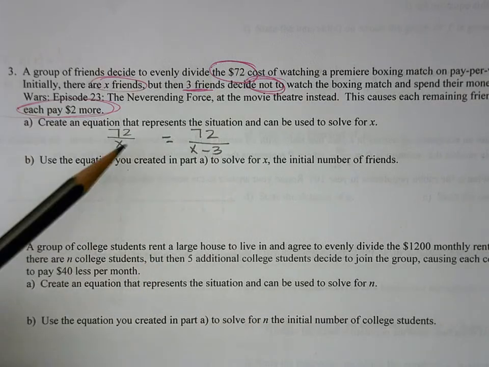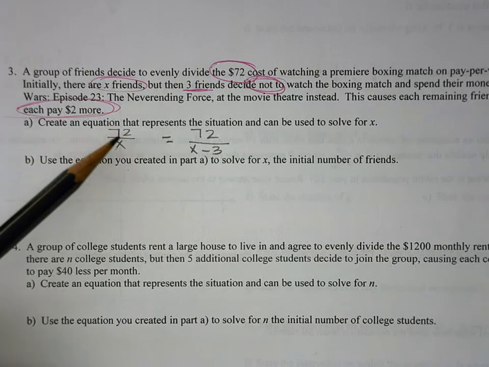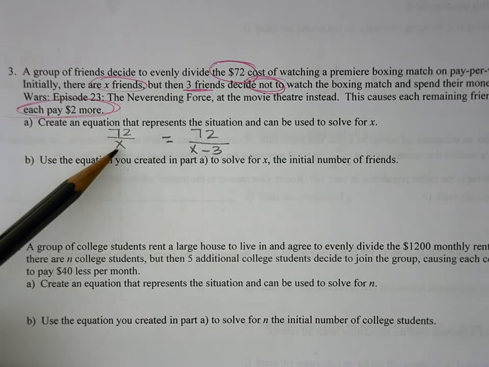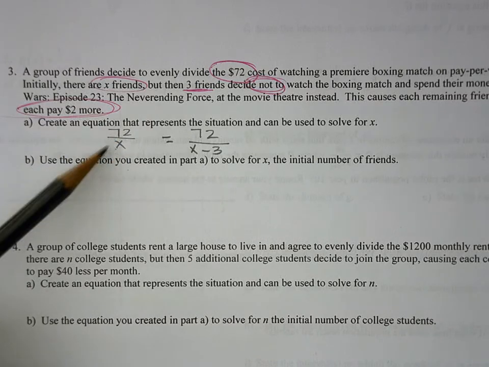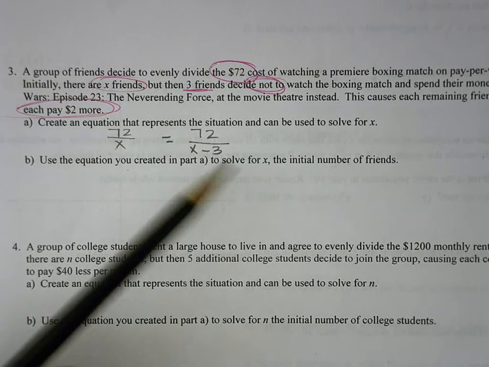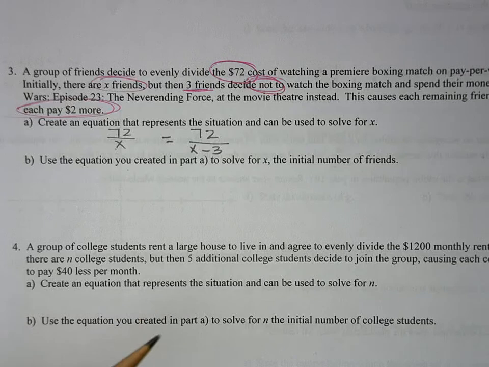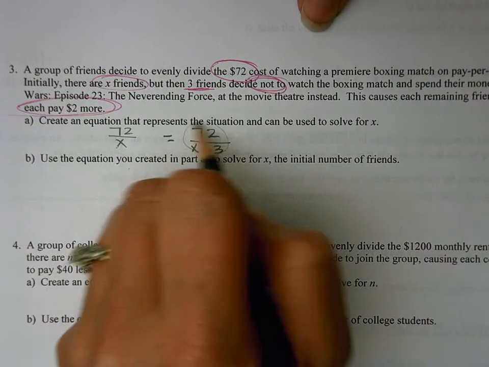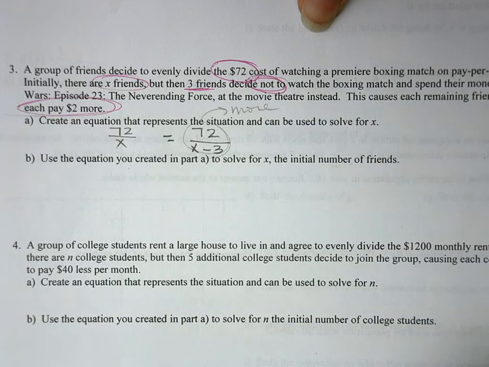So I know that I have more friends here originally, right? And so if I do 72 divided by my original amount, I would be paying less money, because there's more of us here. When 3 friends leave, I have fewer friends, so I have to pay more here. So right now, this amount right here is costing me more money.